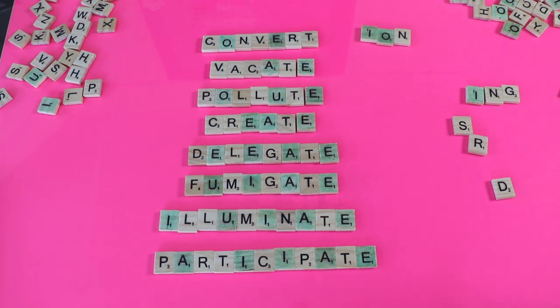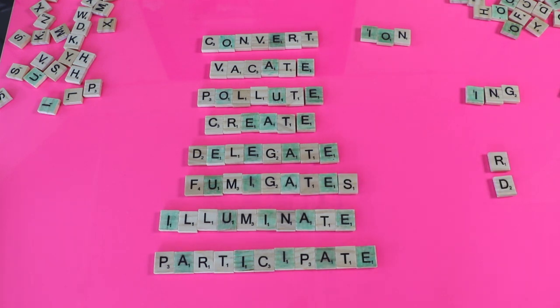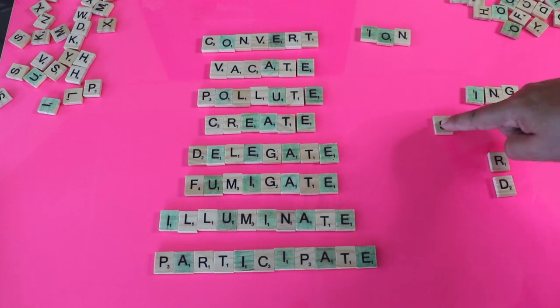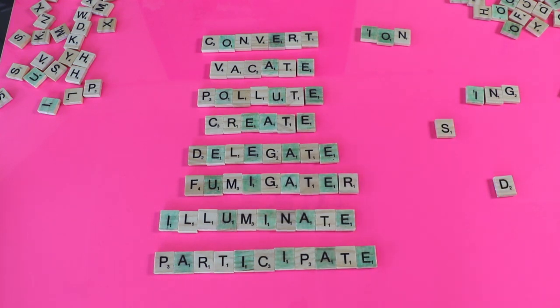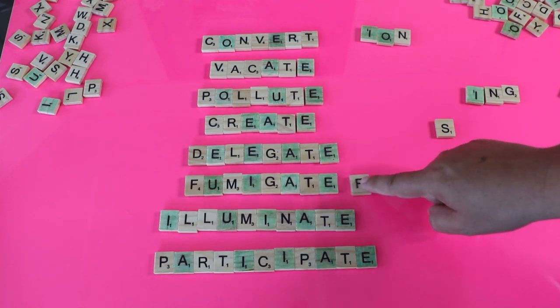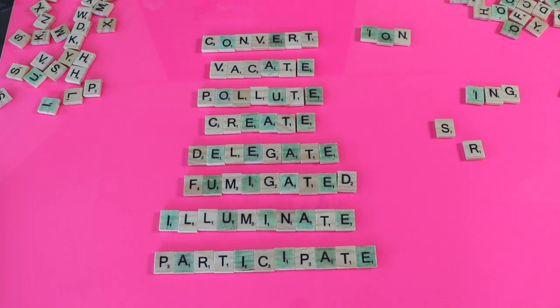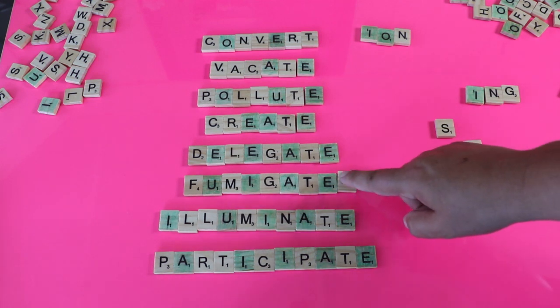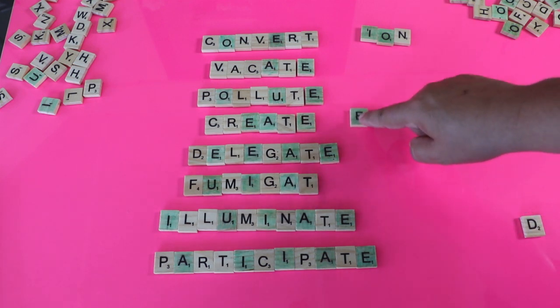Fumigate. I'm going to fumigate the house. She fumigates the house. So she is a fumigator. That's her job. She's a fumigator. Because she fumigated the house in the past. Yesterday she fumigated the house. And when doing that, she created fumigation.